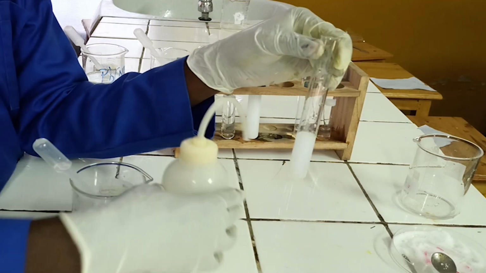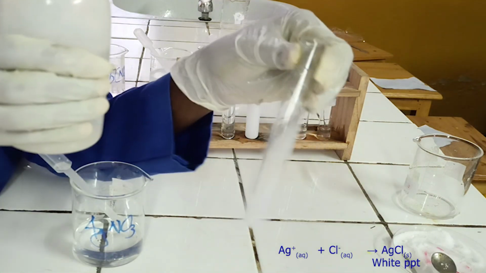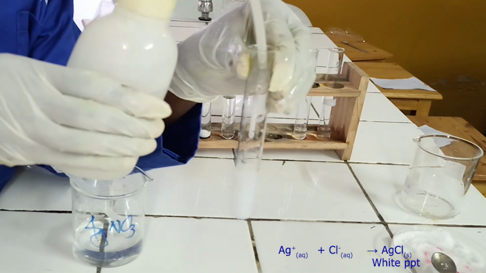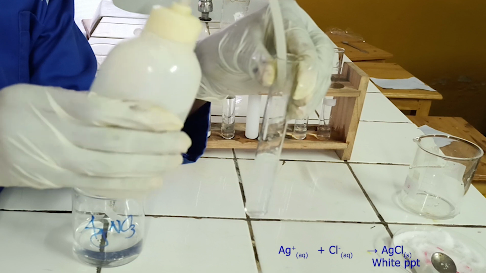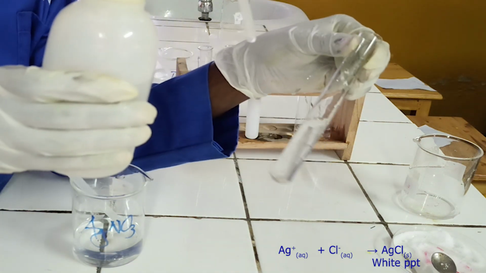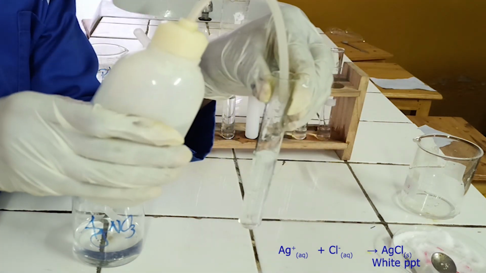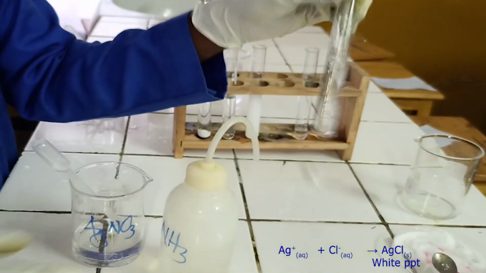As you see, silver nitrate solution reacts with chloride ion to form white precipitate. The precipitate formed is soluble in excess of diluted ammonia. Below, there is the ionic equation for this reaction.